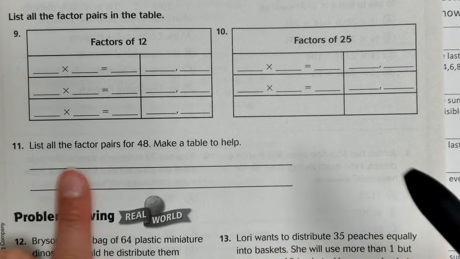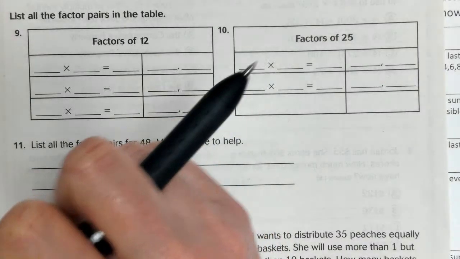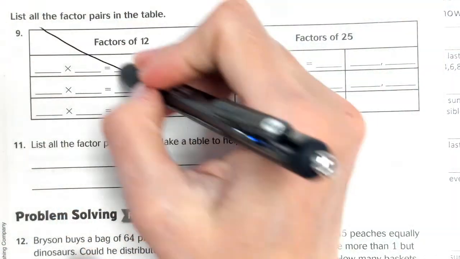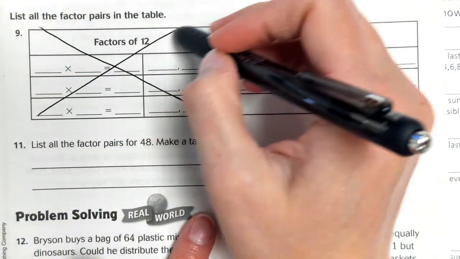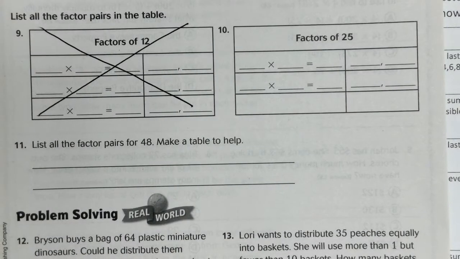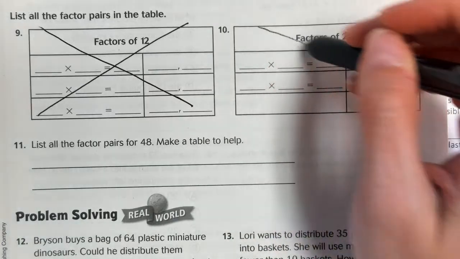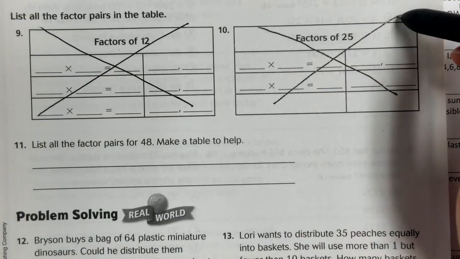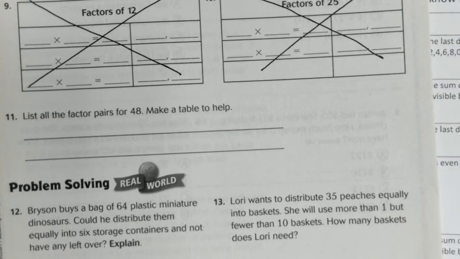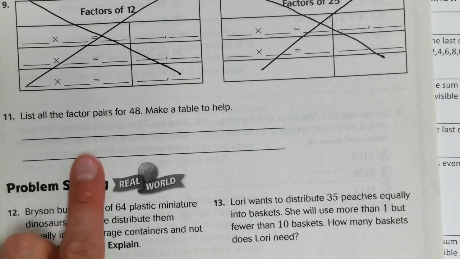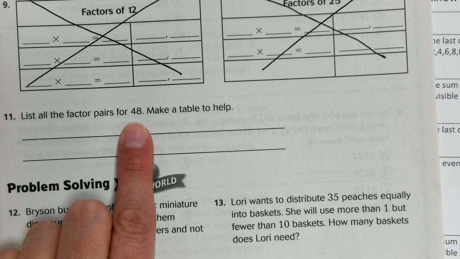All right, I want you to cross out number 9, and I want you to cross out number 10. For number 11, it says to list all the factor pairs for 48.